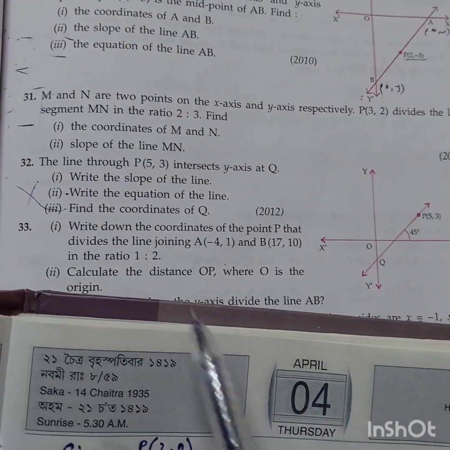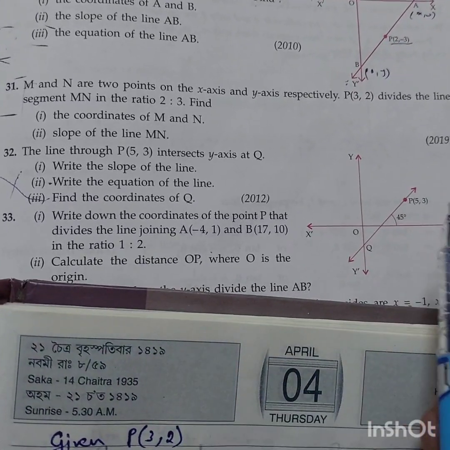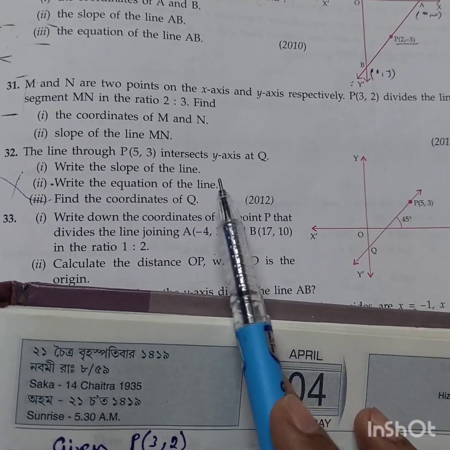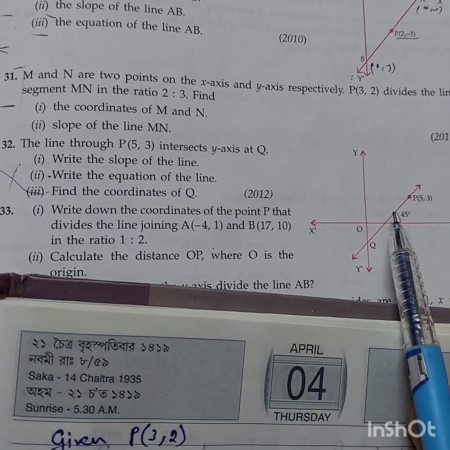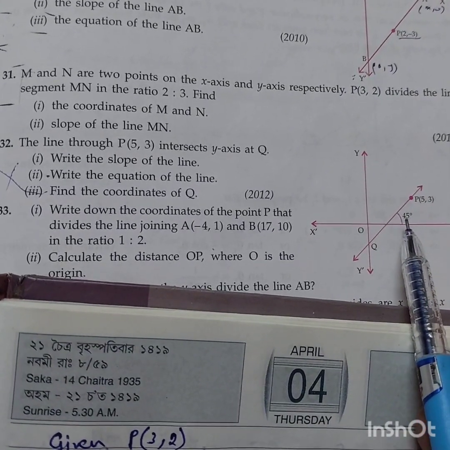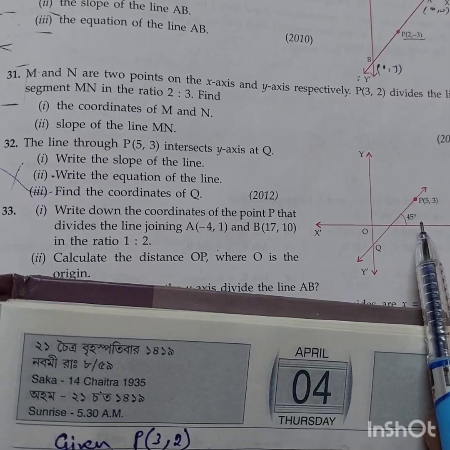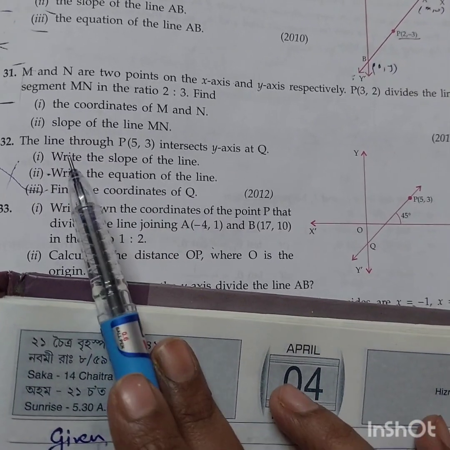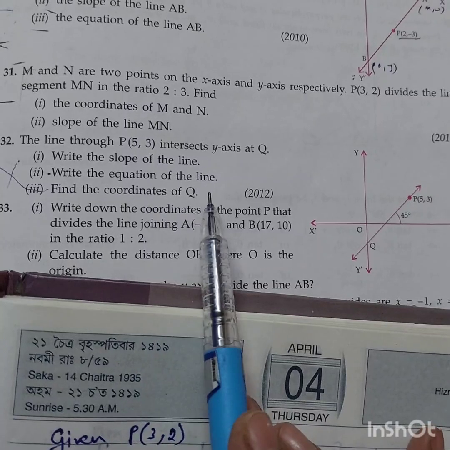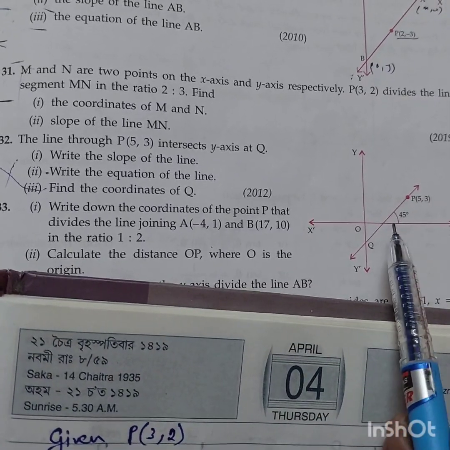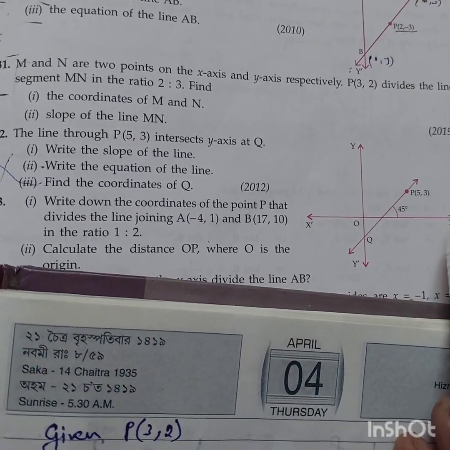The next sum is: the line passes through P(5, 3), intersects the y-axis at Q, and the angle of inclination is given as 45 degrees. So you have to find the slope of the line, write down the equation of the line and the coordinate of Q. So the slope of the line is tan 45, that is 1.